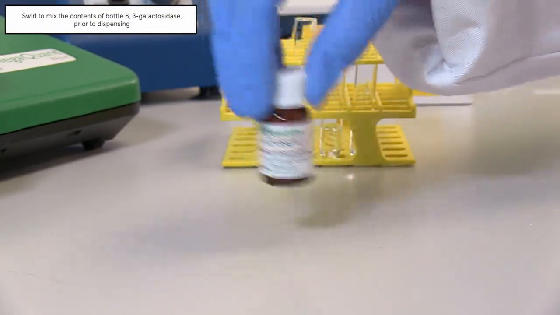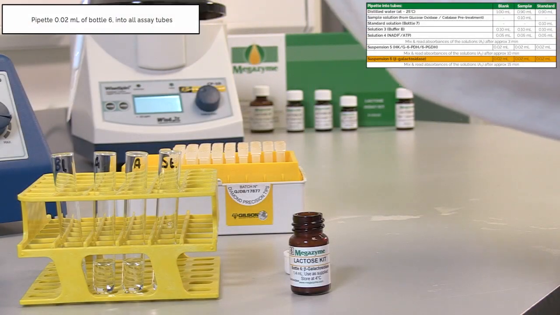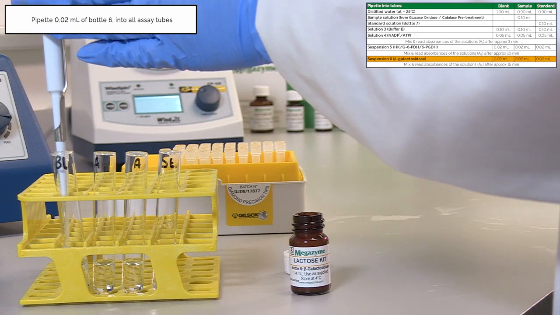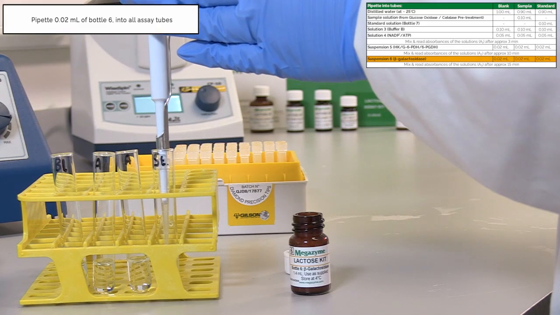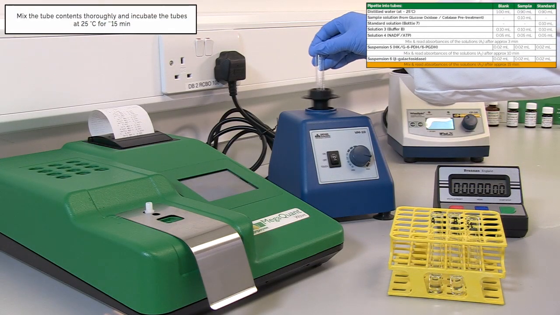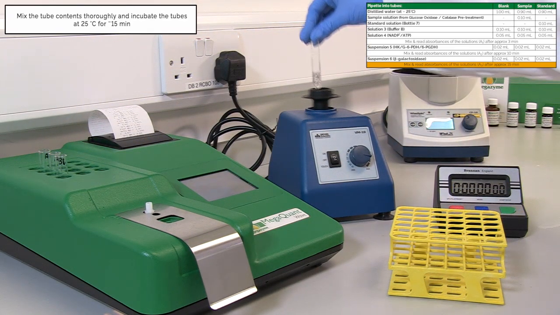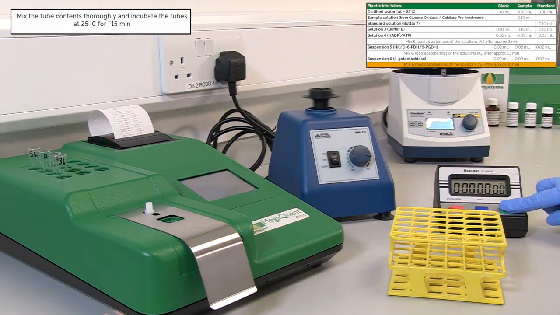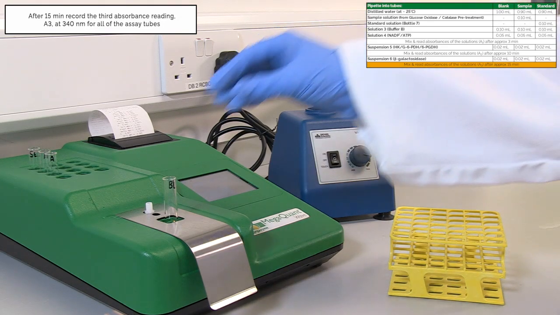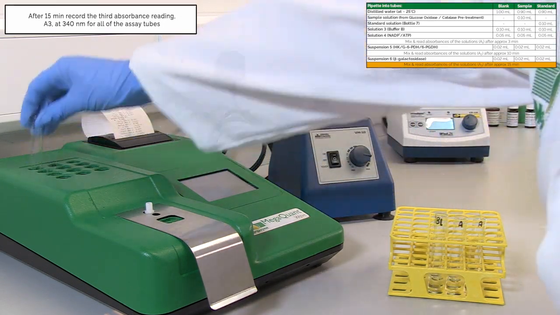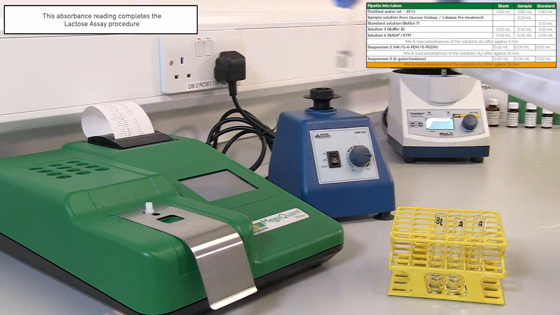Swirl to mix the contents of bottle 6, beta-galactosidase, prior to dispensing. Pipette 0.02 milliliters of bottle 6 into all assay tubes. Mix the tube contents thoroughly and incubate the tubes at 25 degrees Celsius for approximately 15 minutes. After 15 minutes, record the third absorbance reading, A3, at 340 nanometers for all of the assay tubes. This absorbance reading completes the lactose assay procedure.